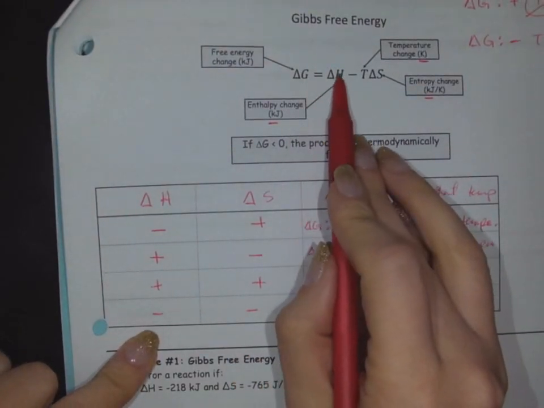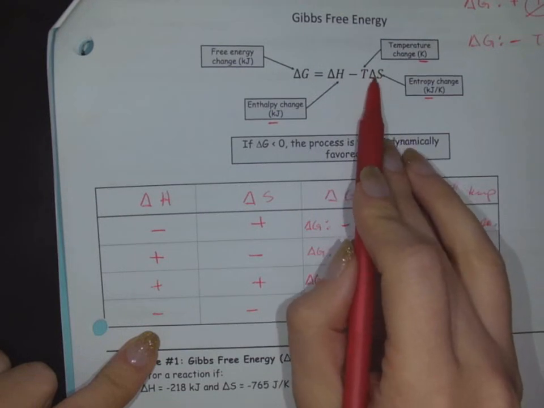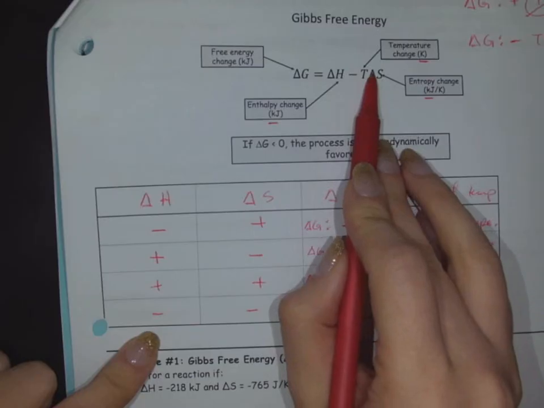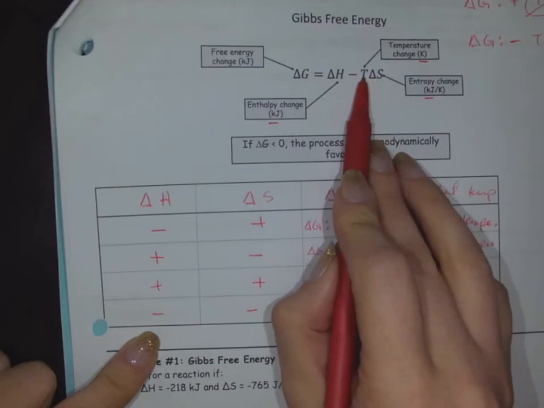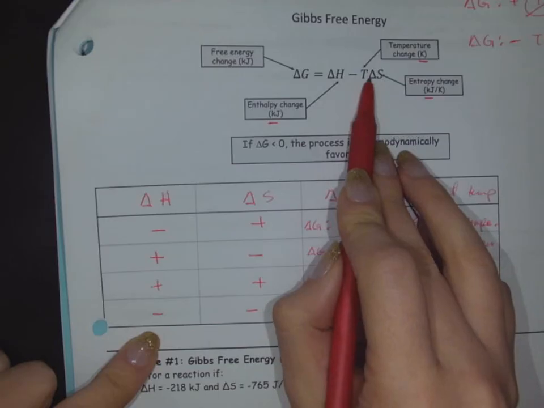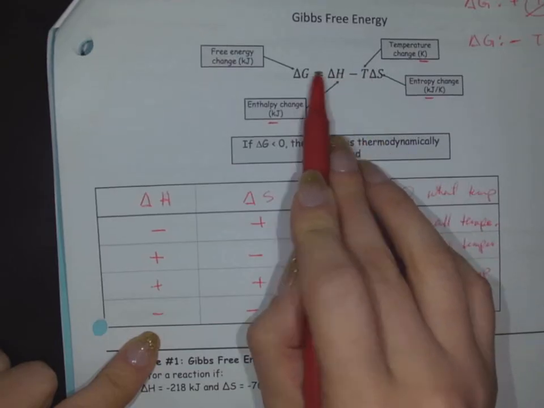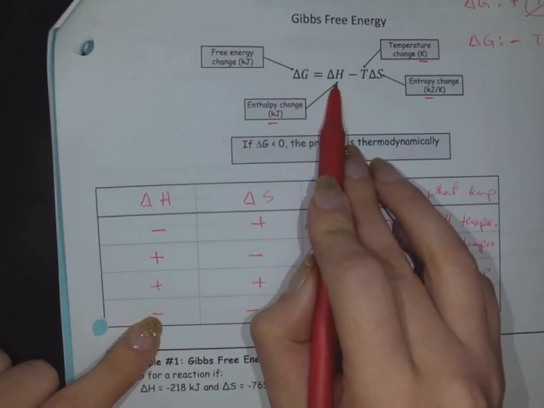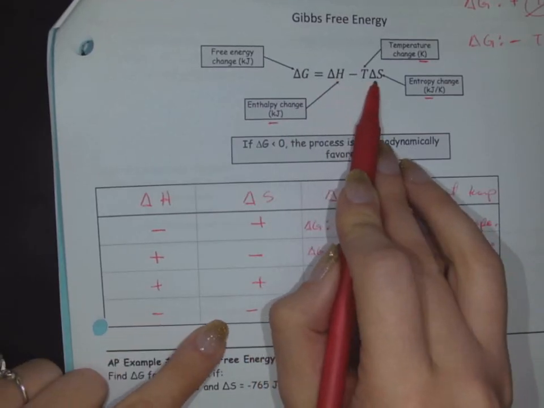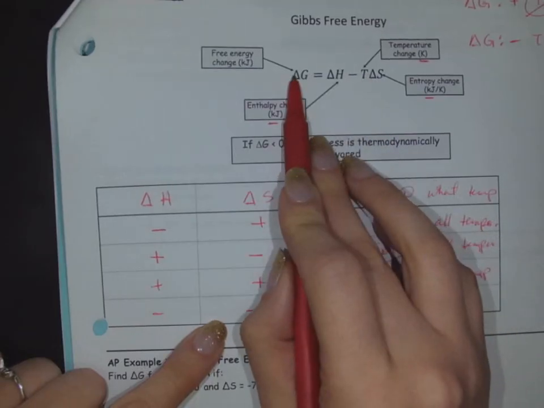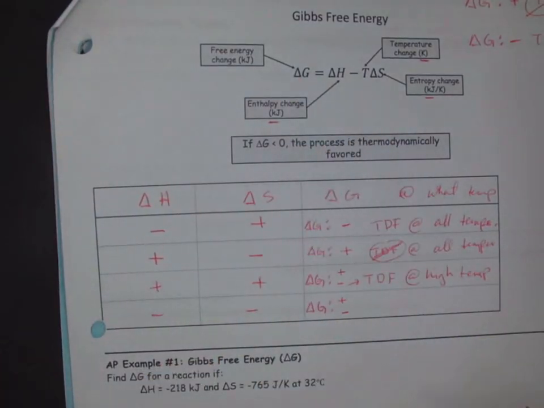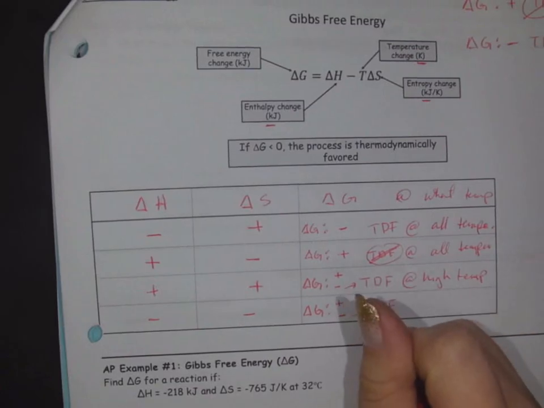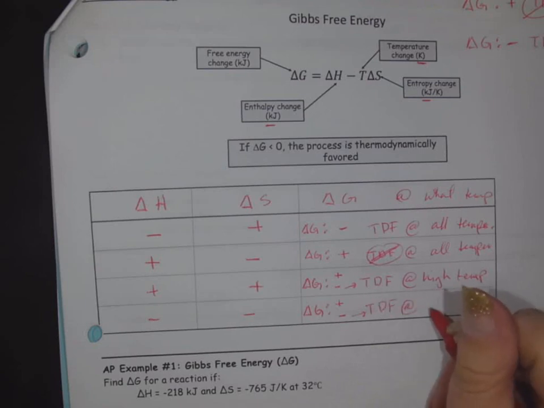Delta G has the potential of being either positive or negative, and again, it means this impact is pushing delta G to be negative. Now this is pushing delta G to be positive. And so we need this impact to be bigger than that one. If temperature is small, it lessens the delta S impact, making the delta H way more likely to drive delta G into being negative. So that's why when delta H is negative and delta S is negative, we only get thermodynamically favorable reactions, this negative delta G, at low temperatures.